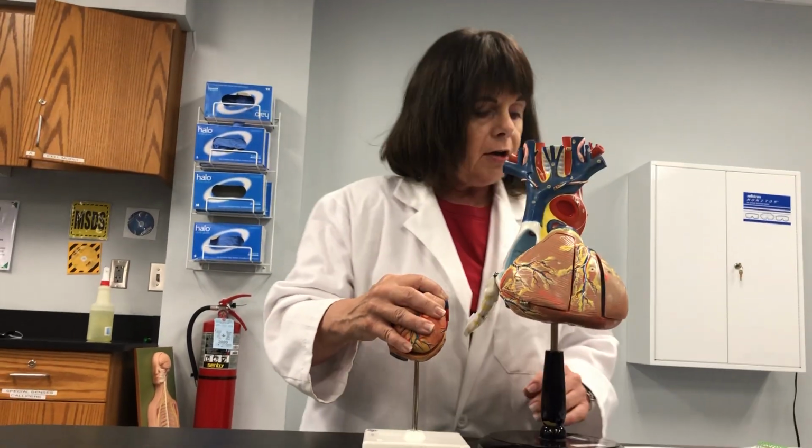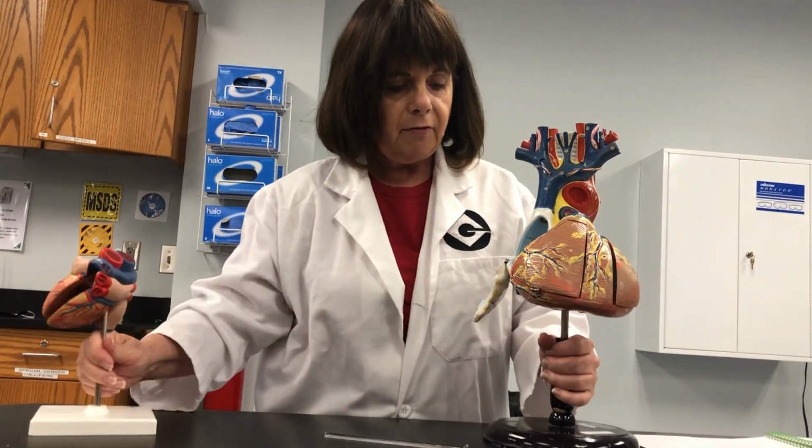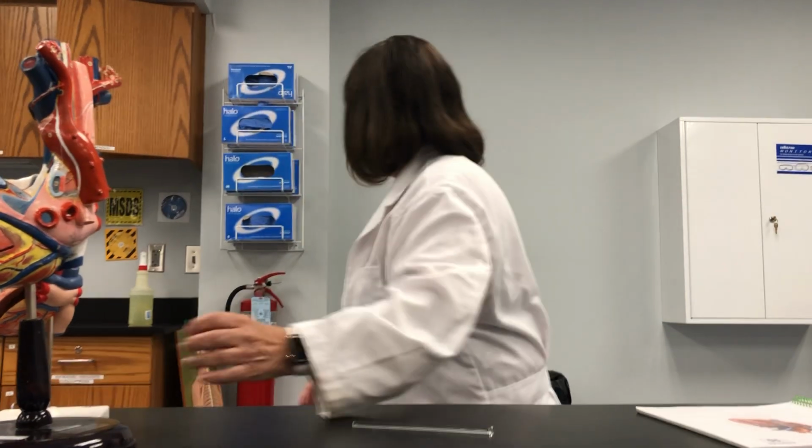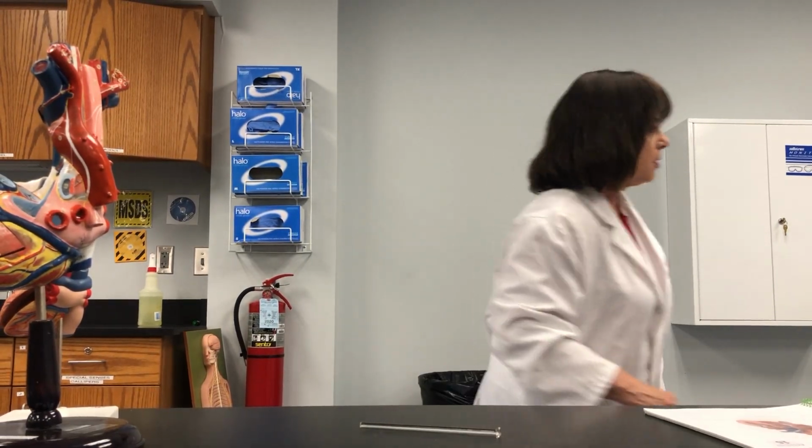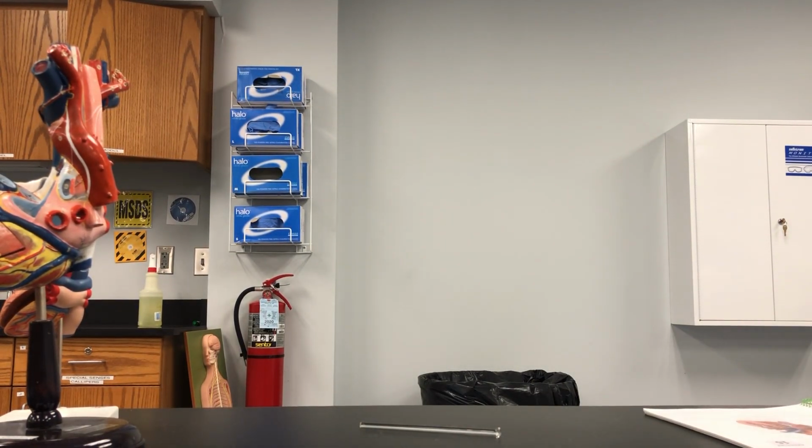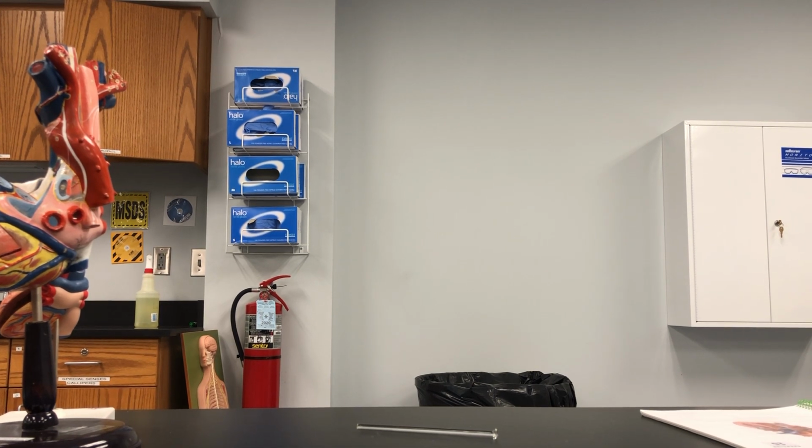Then I want to go through some of the major blood vessels of the body that you need to know. Here's my blood vessel guy. I'll do that in another recording because I've got to go get the other model. So that's it for the heart.